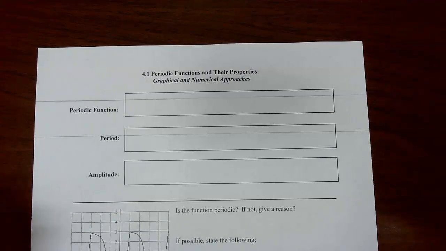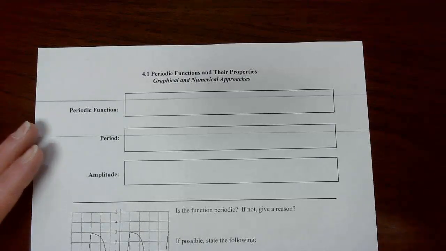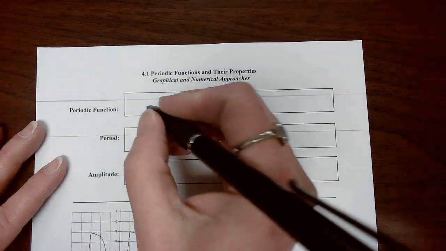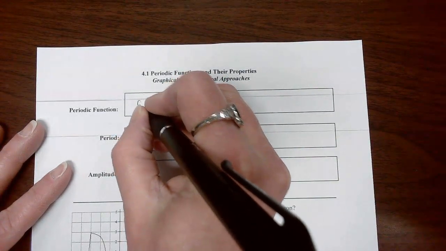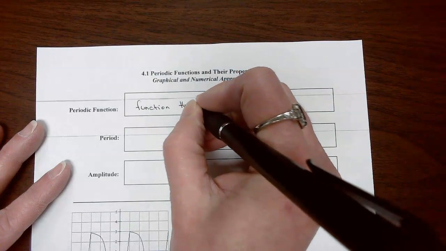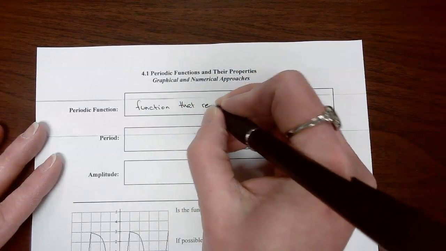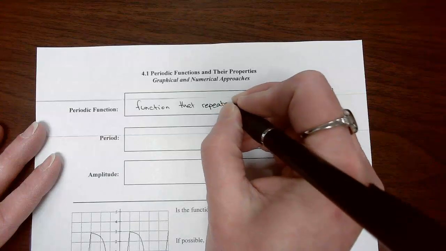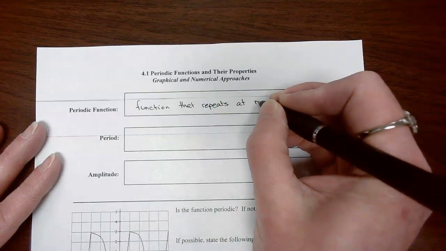In this unit, we're going to be looking at graphs. We're going to start with periodic functions. And that just means it's a function that repeats at regular intervals.